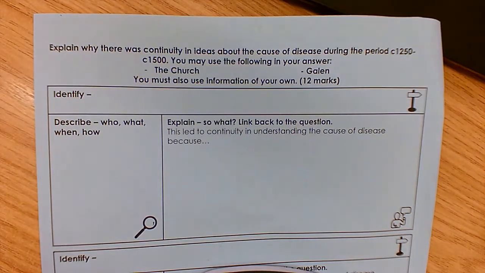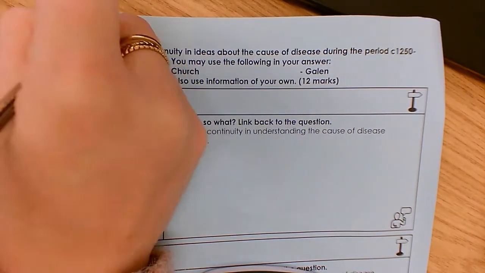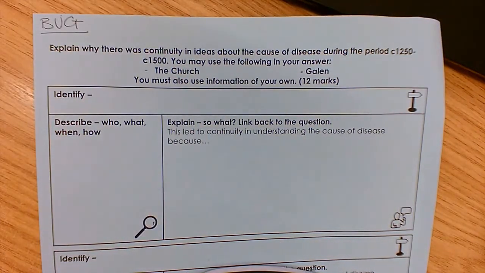Hello Year 11. To help you out with the planning of the questions, we're going to show you how to plan an explain question, and I'm going to do one of the paragraphs for you. I'm going to use the BUG technique because that is the best way of breaking down the question. BUG means: box the command word, which is the word in the question that tells you what to do, underline the keywords, and then glance back and read it again.